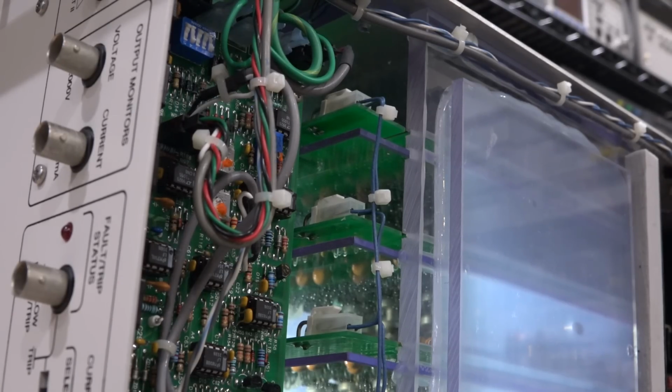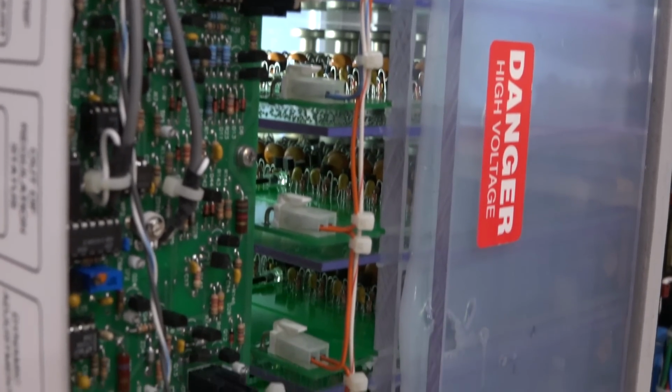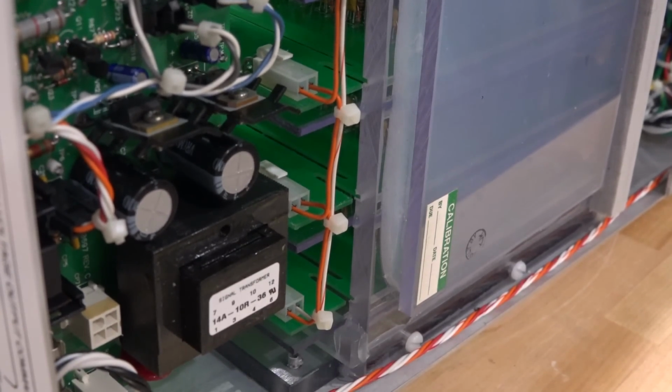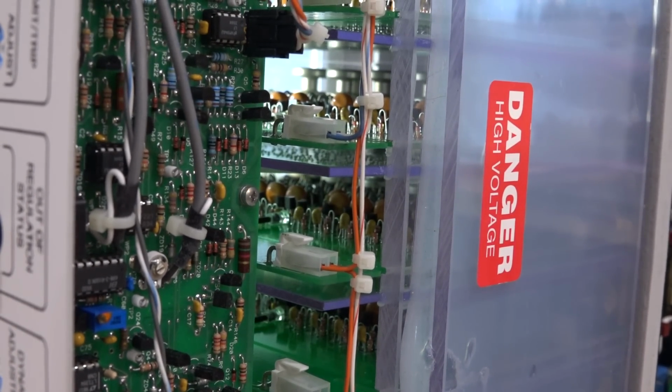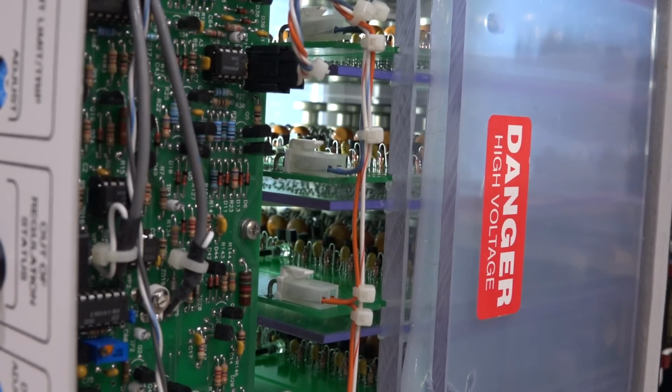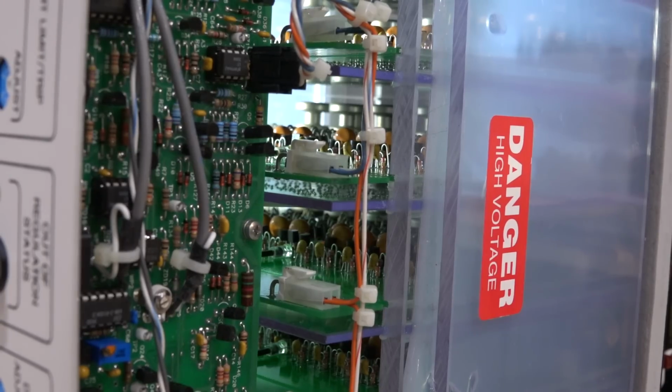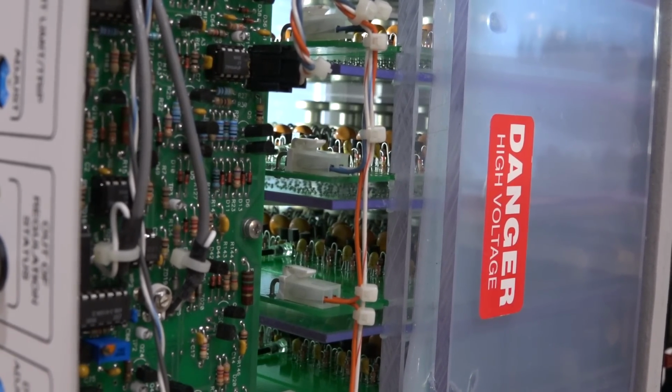And here we can see all the stack stages, from the very top all the way to the very bottom. There are 10 of them, so the voltage is divided among 10 of them. But at 40,000 volts, when there are only 5 of them, you're looking at almost 10,000 volts per stage here, which is a lot. So if you look closely, you can see a lot and learn a lot about how they've put this together.